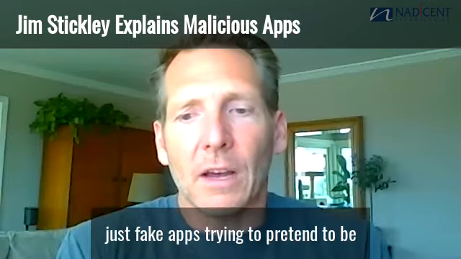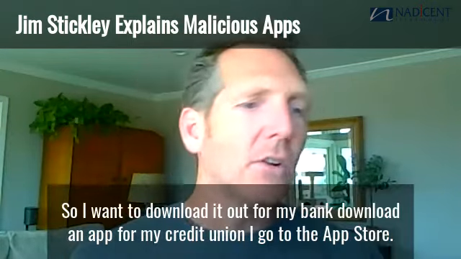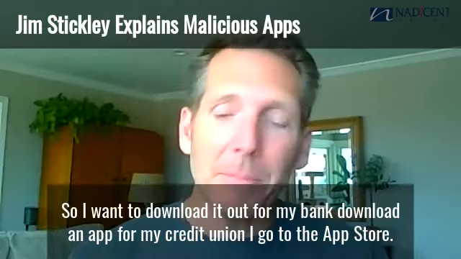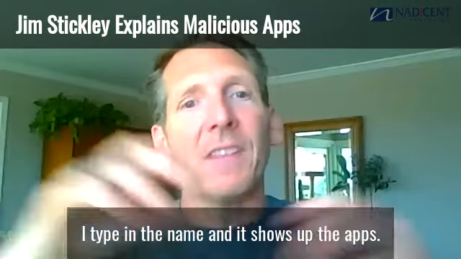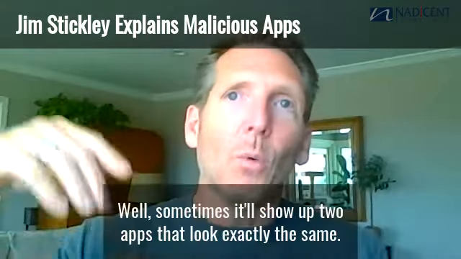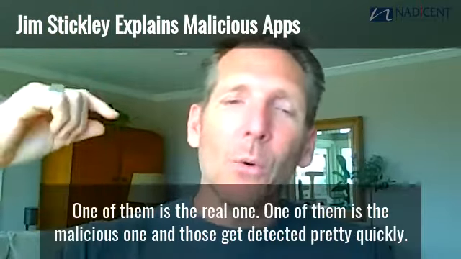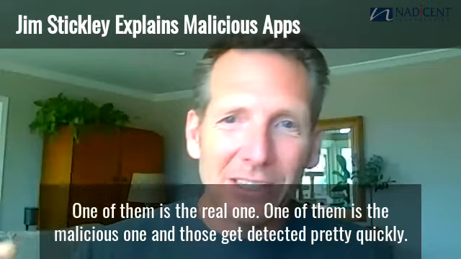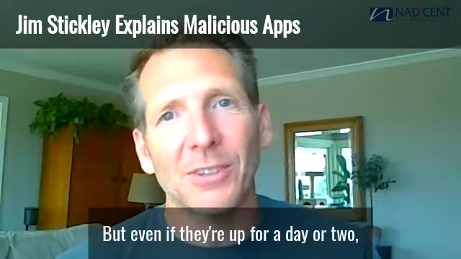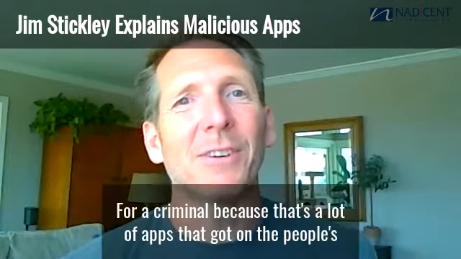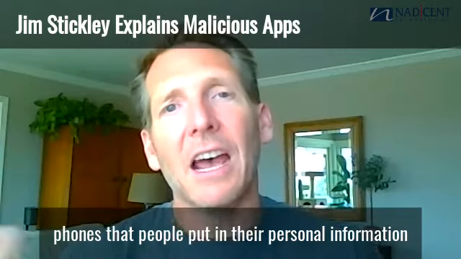The other one is just fake apps trying to pretend to be or look like other apps. So I want to download an app for my bank. I want to download an app for my credit union. I go to the app store, I type in the name, and it shows up the apps. Well, sometimes it'll show up two apps that look exactly the same. One of them is the real one, one of them is the malicious one. And those get detected pretty quickly, but even if they're up for a day or two, that's sometimes all you need for a criminal, because that's a lot of apps that got on people's phones that people put in their personal information and then they got hacked.